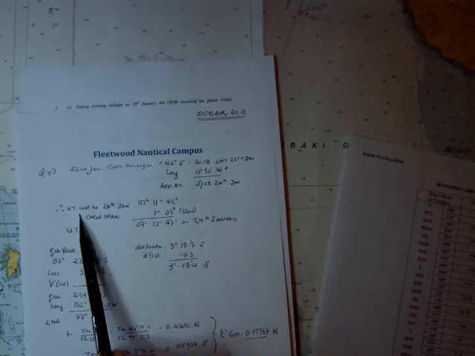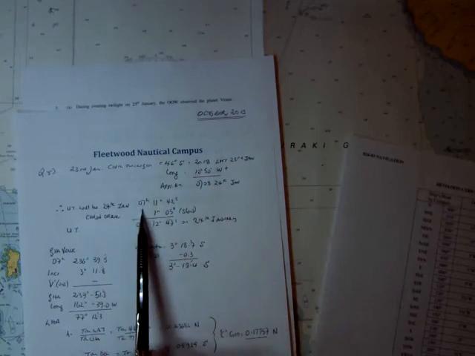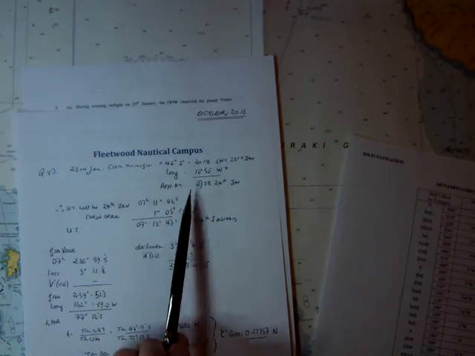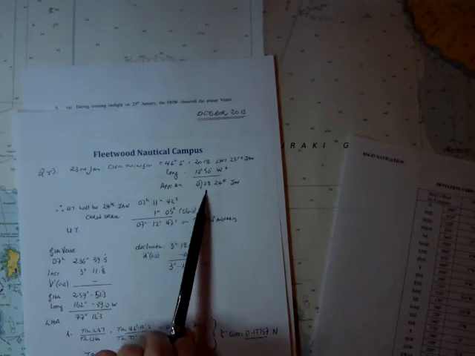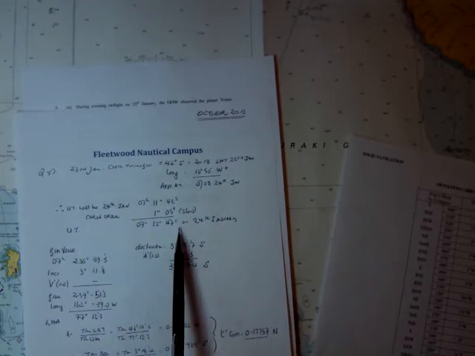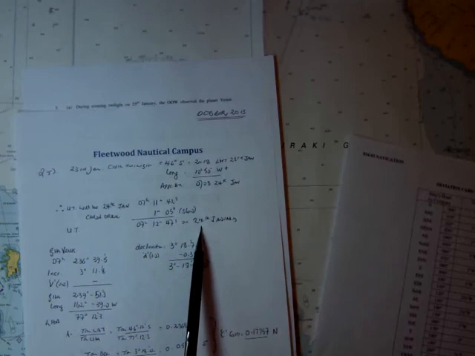So you can see this question straight away has taken us into the next day. So when we look at our chronometer, we can see it is indeed 7:11:42, and then we apply the correction because our approximate time is 0708. So therefore the correct universal time is 07:12:47 on the 24th of January.